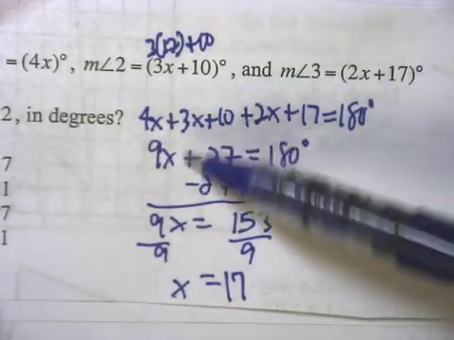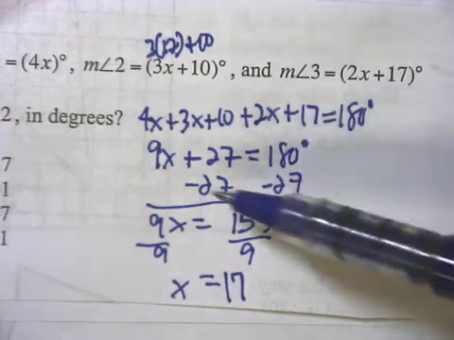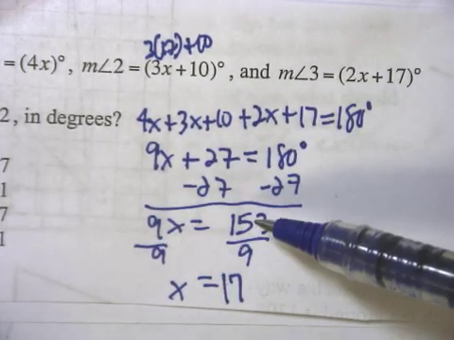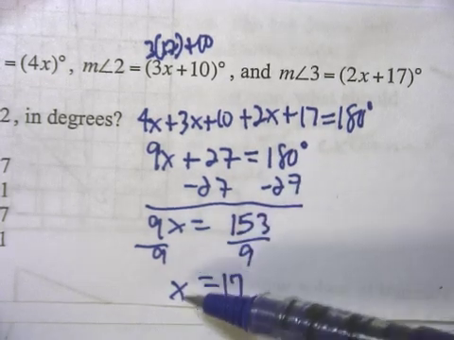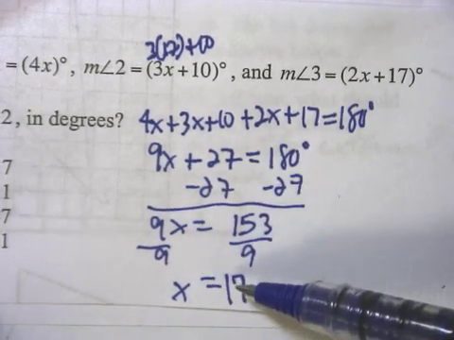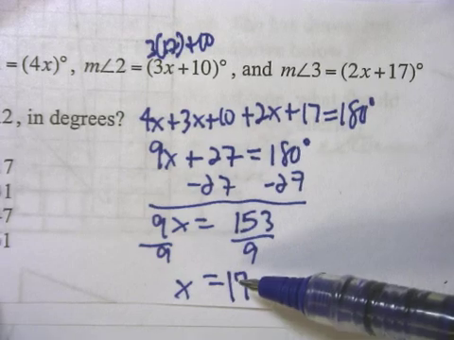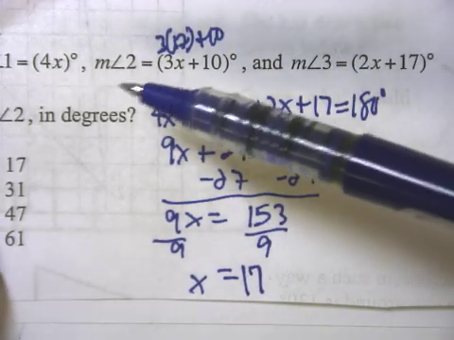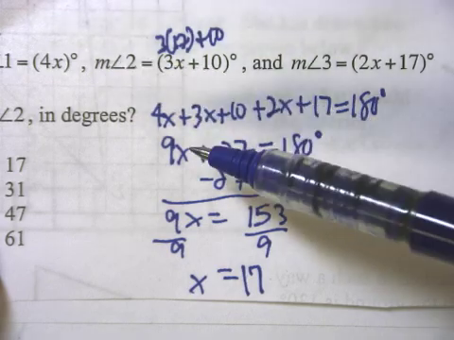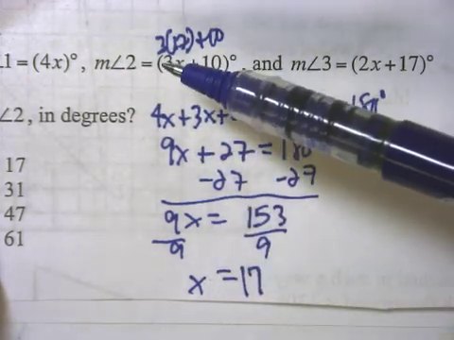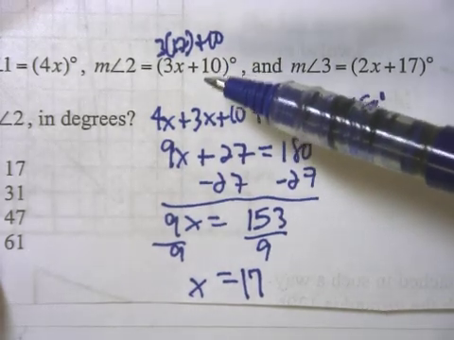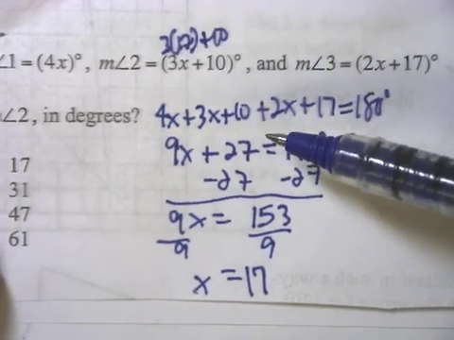After I do that, I can just combine like terms. Subtract from both sides, bring down my 9x is equal to this, divide both sides by 9, and I get x is equal to 17. Make sure you take the time to practice this step. Once I know that x is 17 though, now I can answer the question for the measure of angle 2. Since x is 17, I can multiply 3 times 17 plus 10 to get the answer that I'm looking for.